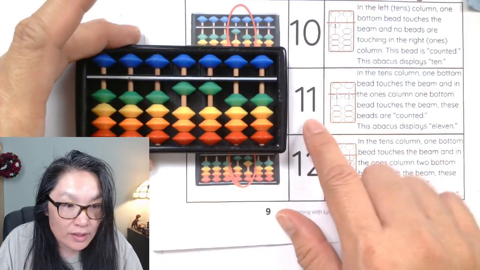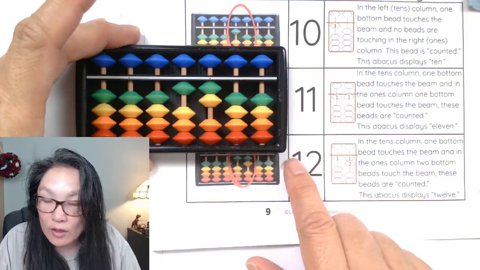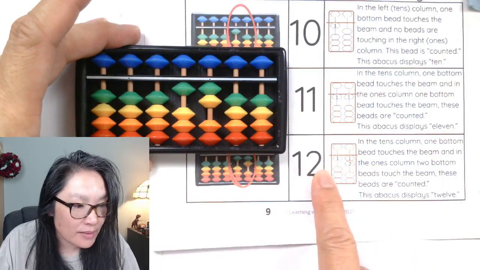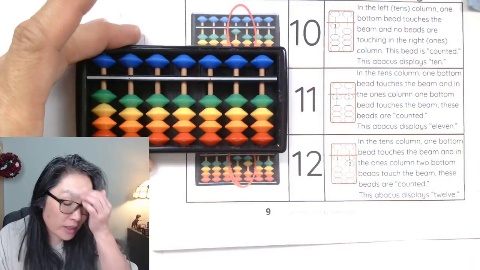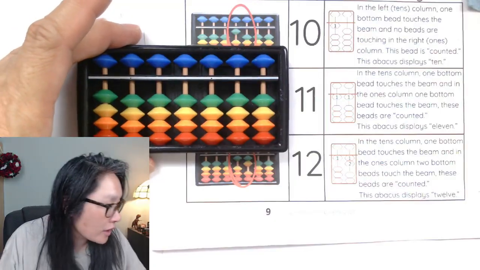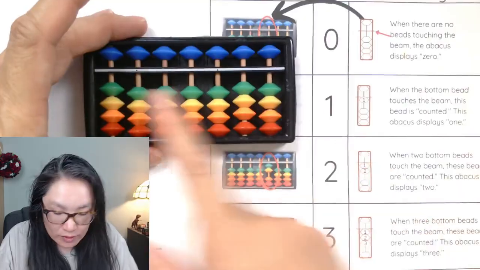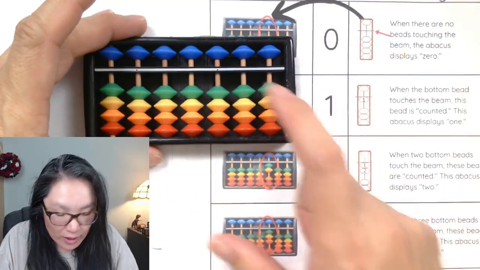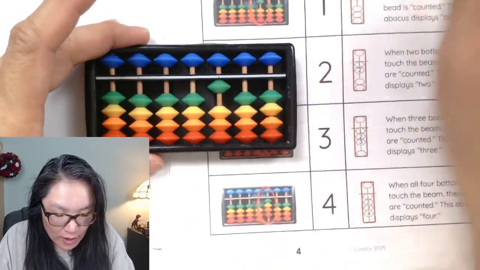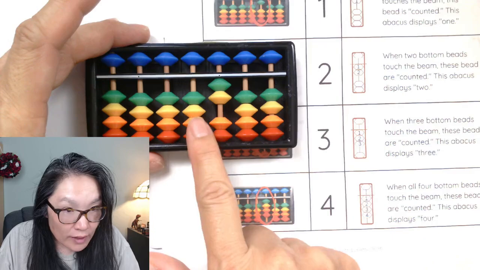So we have 1 and 1. That's 11. And then we have 12. We have 1 and 2. Does that make sense? So what we're going to do is we are going to learn how to read the abacus. And then we go again, right? We're going to do 0. This is 0. And then we have 1. After 1, we have 2. After 2, right, we have 3.